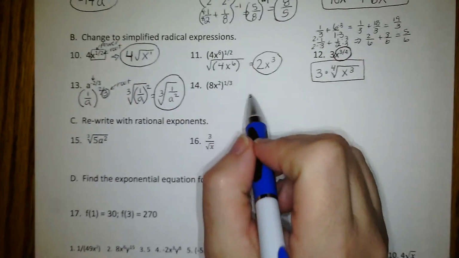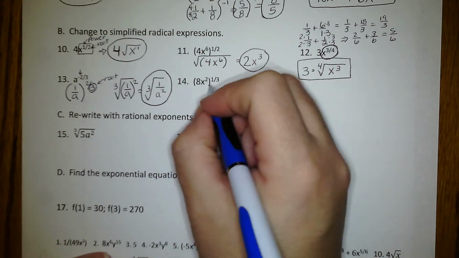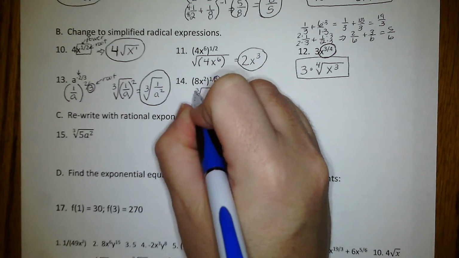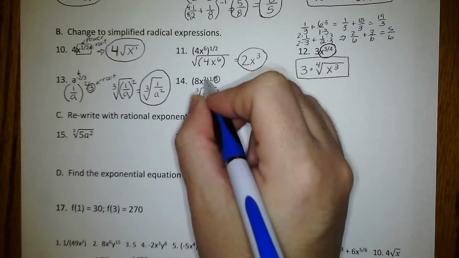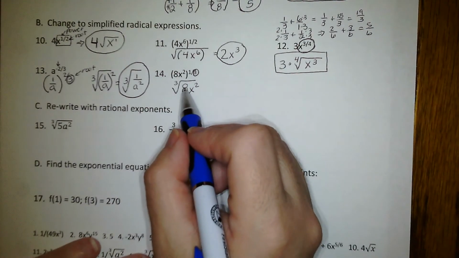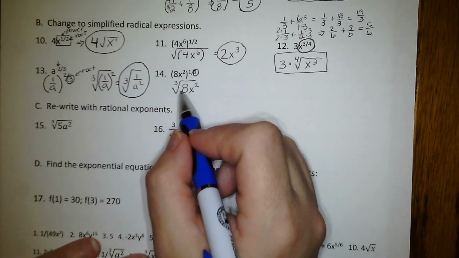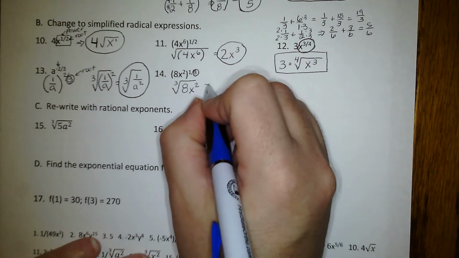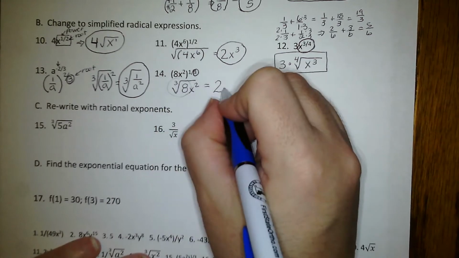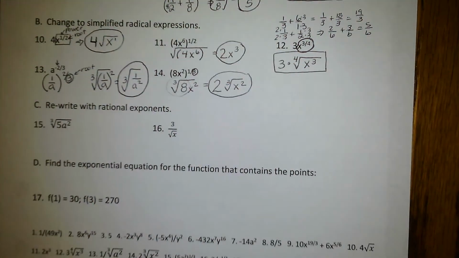This whole expression is being raised to the 1/3 power. That means that this is a cubed root. So we're going to do a cubed root of 8x squared, and that's all raised to the 1st power, so that stays how it is. And I can't take the cubed root of x squared because there's not enough x's to satisfy having groups of 3, but there is a cubed root of 8, and the cubed root of 8 is 2. So we're going to take the 2 out, and then leave the cubed root of x squared as a multiplier next to it.